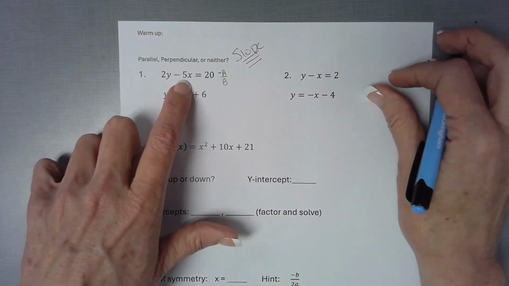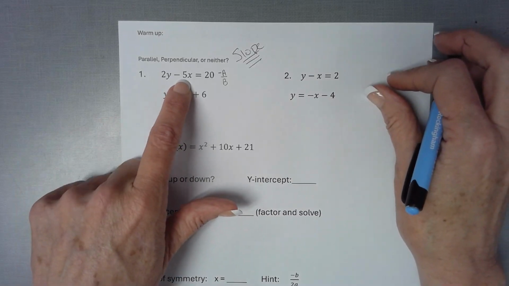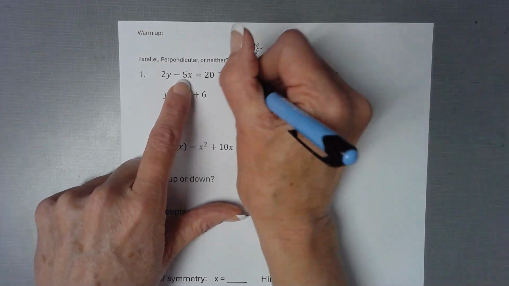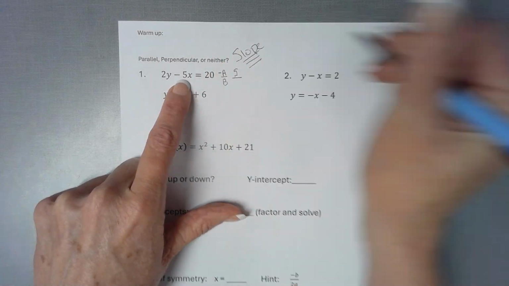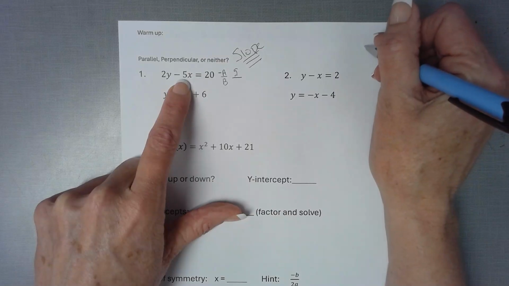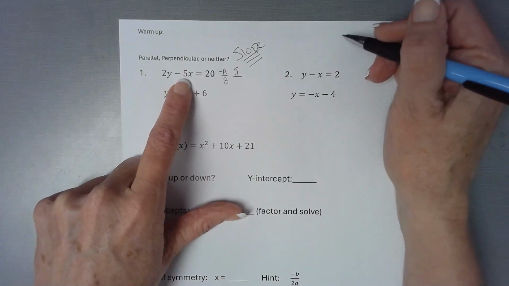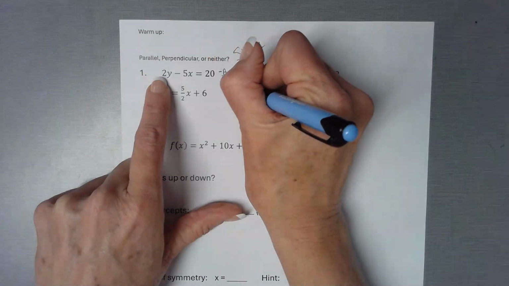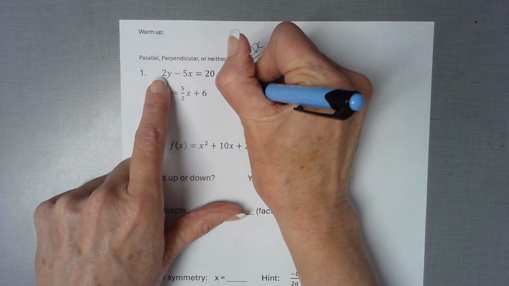It's 5. Remember, the a is what's on the x, even though it's not written first. So the opposite would be 5. What's b? 2. So the slope of this first line is 5/2.